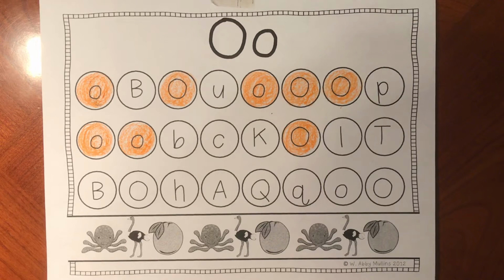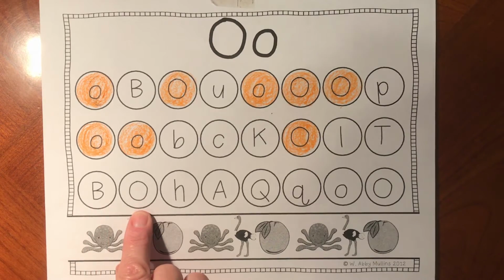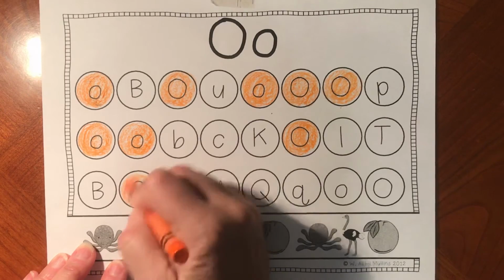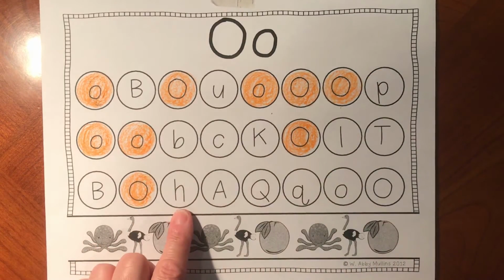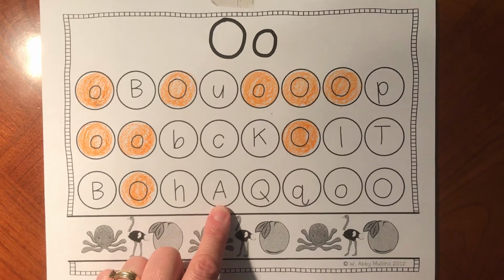On our bottom row, we start with letter B. We don't want a B. Next to B we have O. So we're going to color that capital O. Next to the capital O we see H. We don't want H. Do we want A?